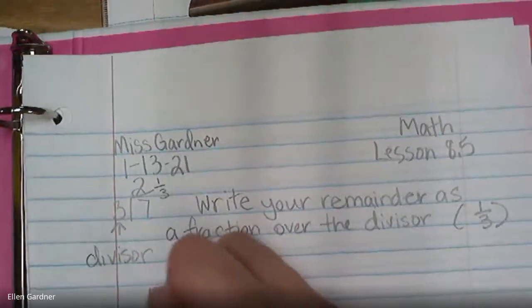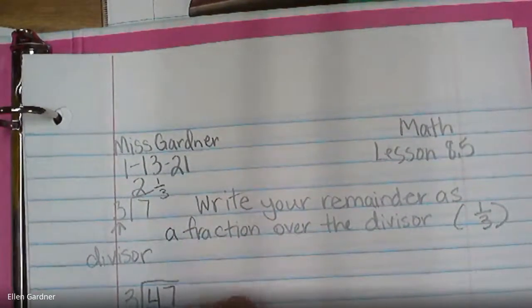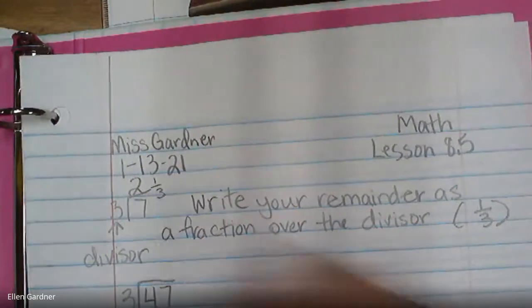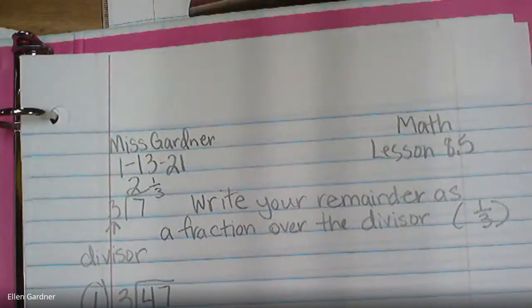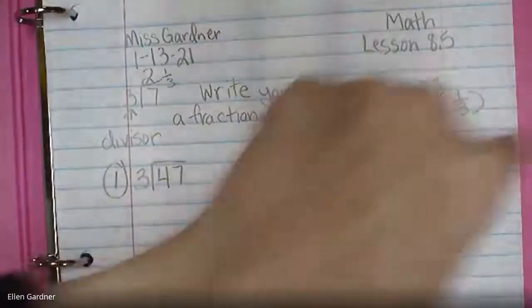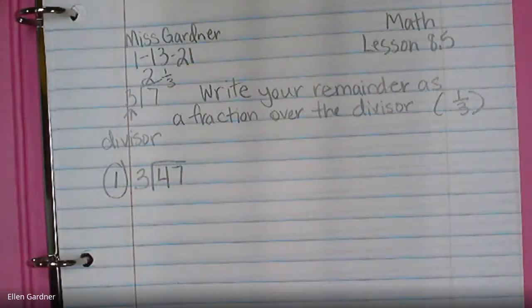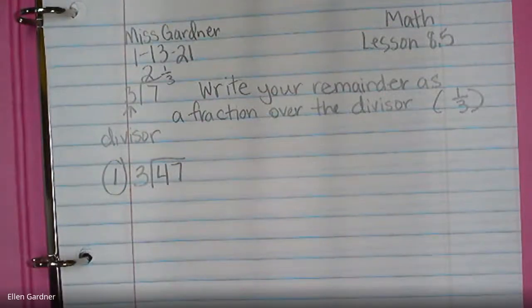Okay, time for a problem to practice what we are just doing now. So we're going to divide 47 by 3 in our first problem today. 47 divided by 3. This is just a little extra note to remember how we write a remainder, but now we're going to get into an actual long division problem. Thumbs up when you're ready to start this. You're done writing this top note and you're ready to start. Ready to start the first long division problem.